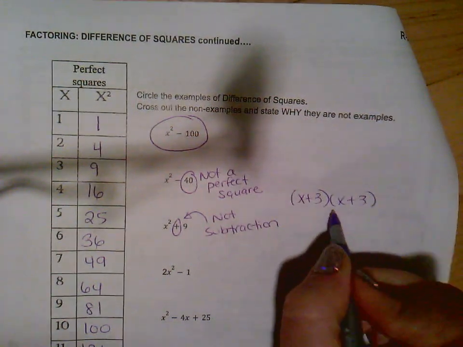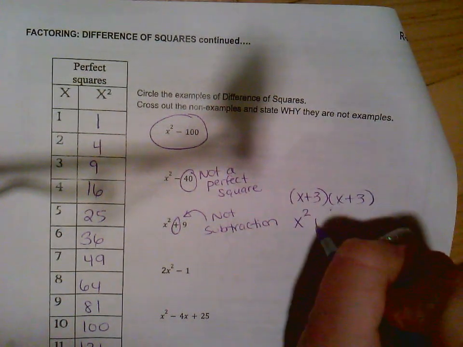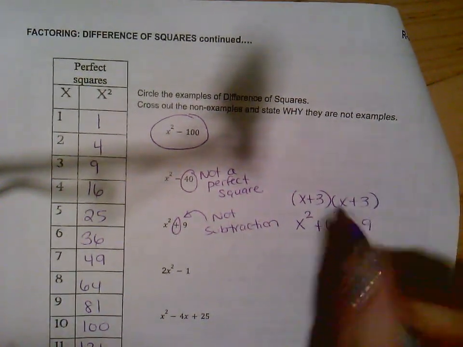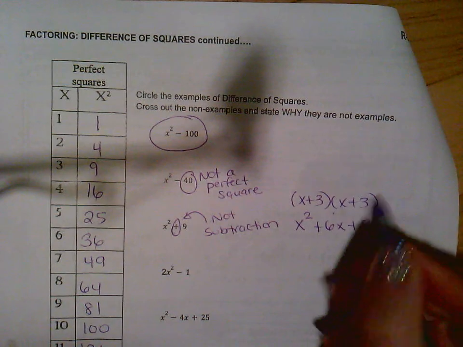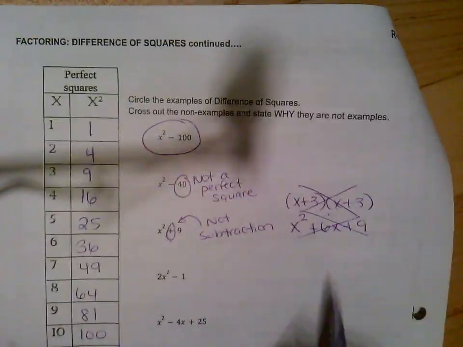This does not equal this because when I use the box method, I actually get this middle term, x squared plus 6x plus 9. That is not equal to what I started with. So I cannot factor x squared plus 9.